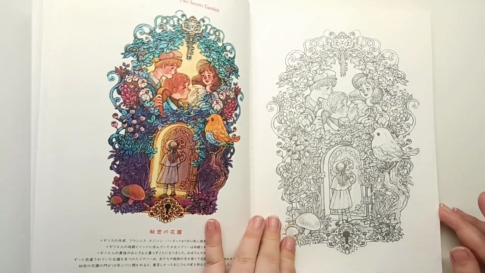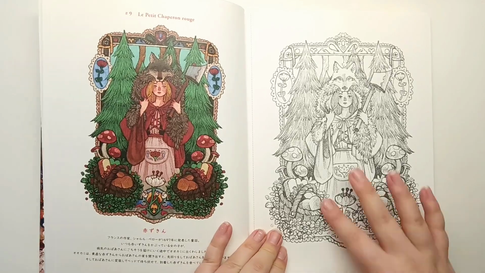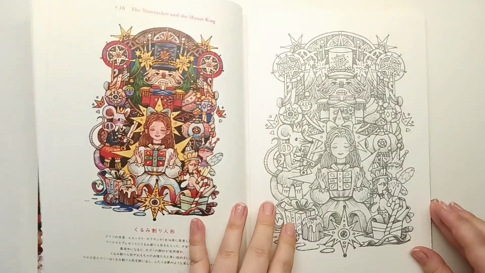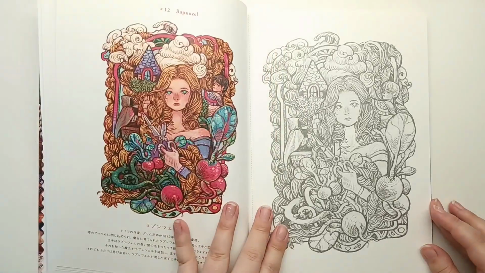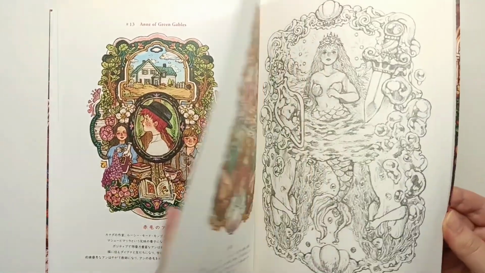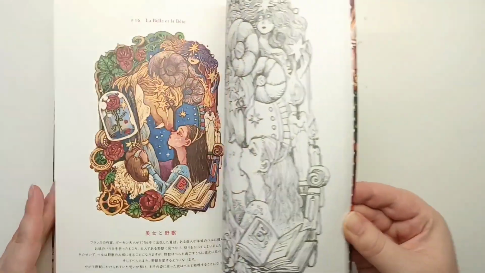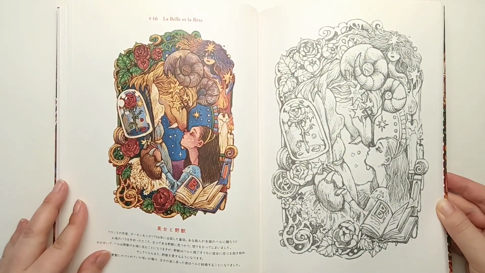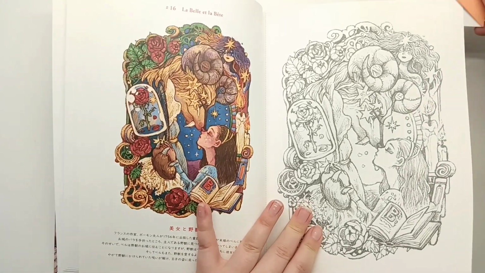I'm just having a look, see if there's anything that would be good for autumn. Maybe this Red Riding Hood page. I'm seeing some good ones for winter time. I had this book picked out not that long ago to potentially colour, and I never got around to it. Oh, the Beauty and the Beast one. That's calling my name. Let's pop a flag in that.